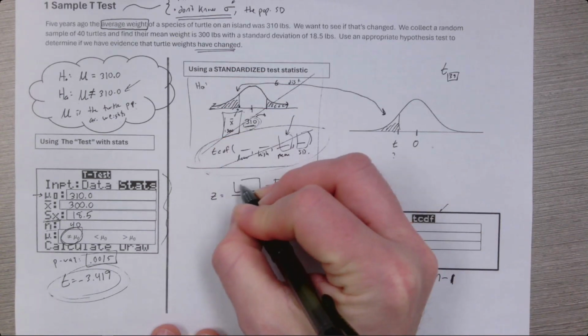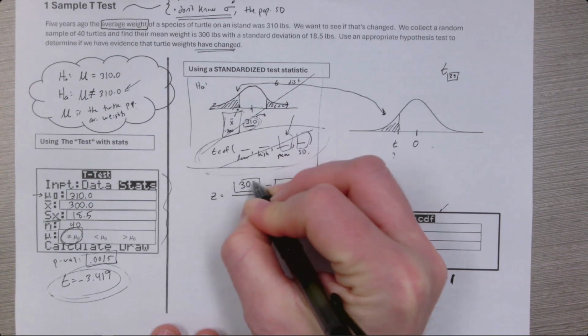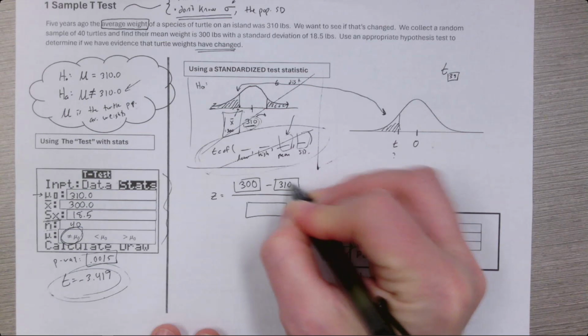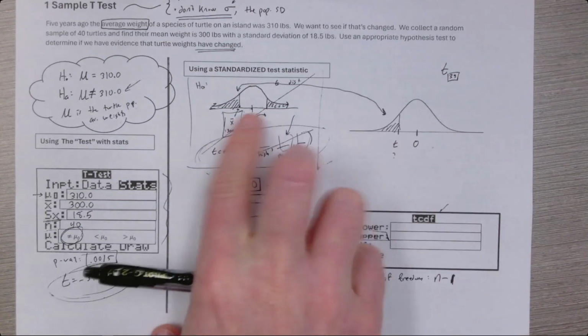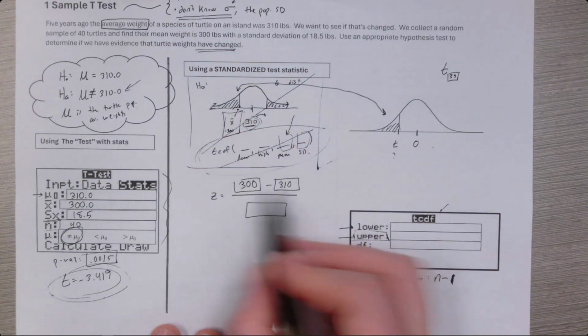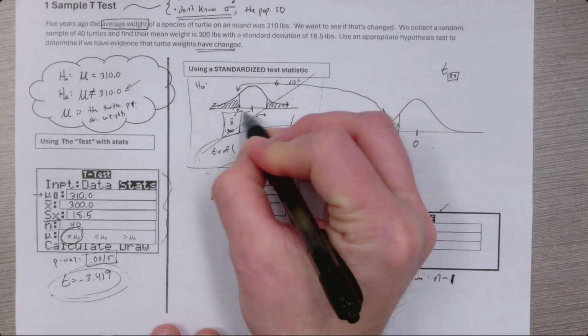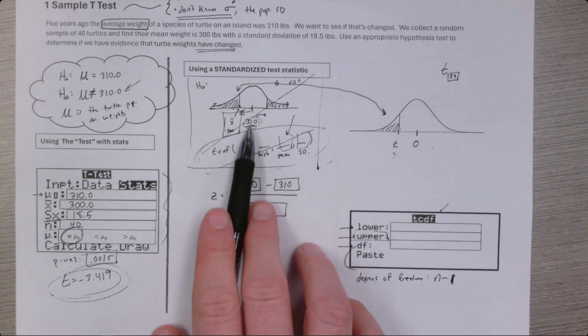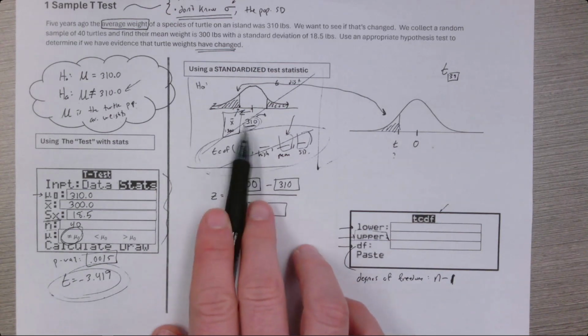So we could say 300 is our particular value. If I subtract 310, that tells me the distance between them. You might notice that this is a negative number because it's a signed distance. So negative 10 means that I am 10 pounds below the average.